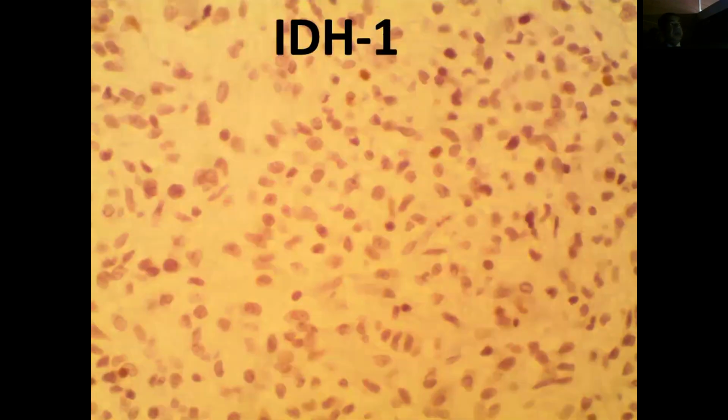IDH1 is very important to do in all glioma tumors. IDH1 negative tumors usually do worse than IDH1 positive tumors. IDH1 negative, as in this case, usually are primary glioblastoma, and they do worse than secondary glioblastoma. Secondary glioblastoma usually starts as grade 2 or grade 3 and transforms into grade 4. This is what we call secondary glioblastoma.